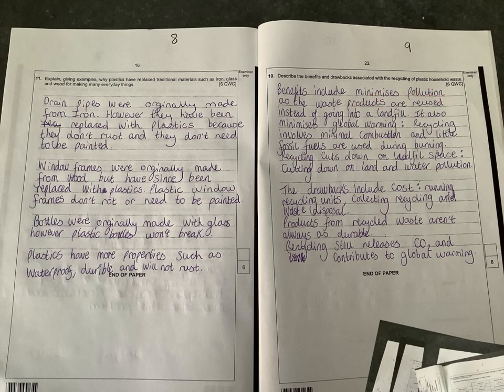Benefits include minimising pollution, also minimises global warming. Recycling involves minimal combustion and little fossil fuels are used, so it doesn't use as much fossil fuel as making plastics. Drawbacks include cost, running recycling units, collecting, recycling. Products from recycled waste aren't always durable. Recycling still releases CO2.